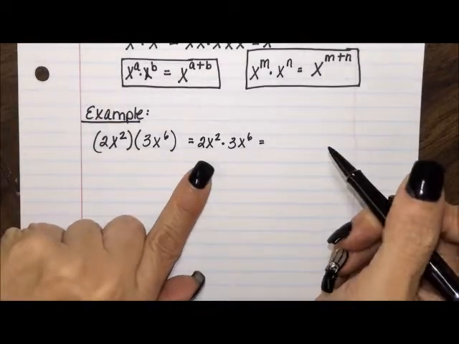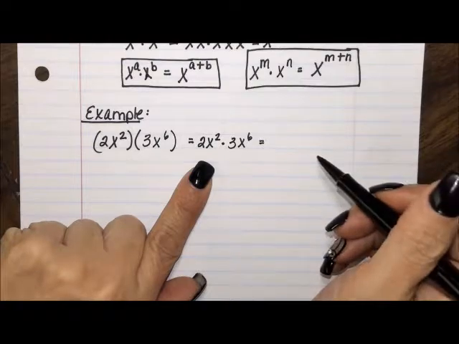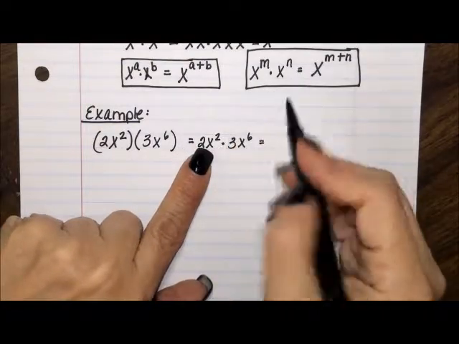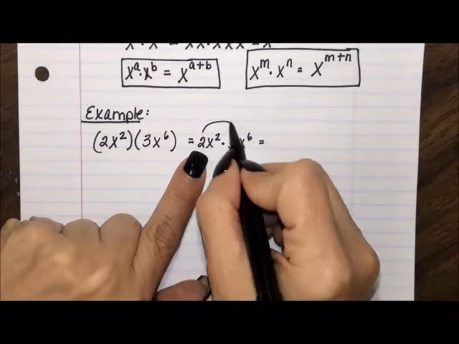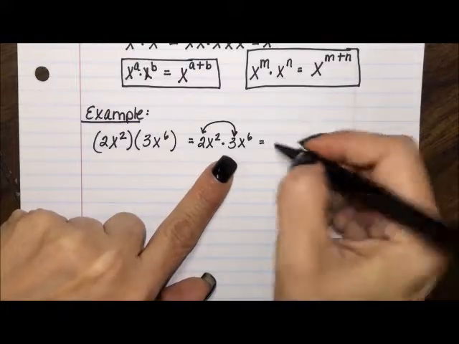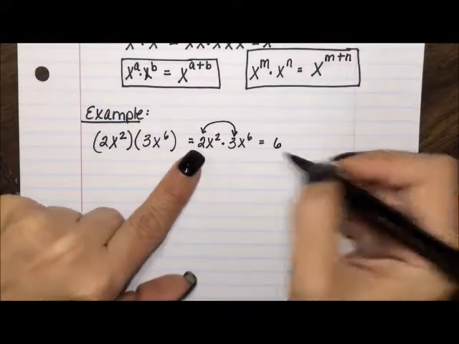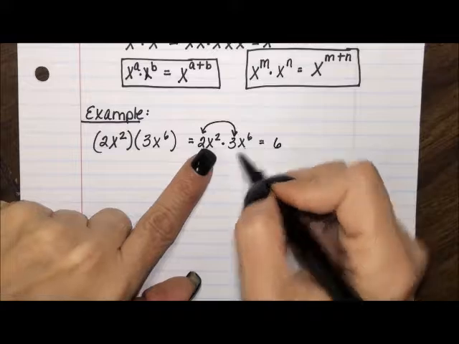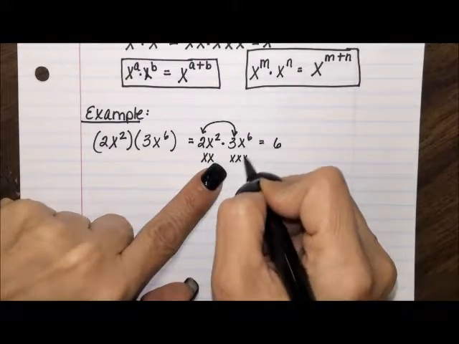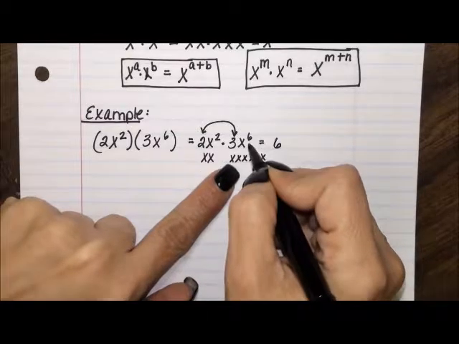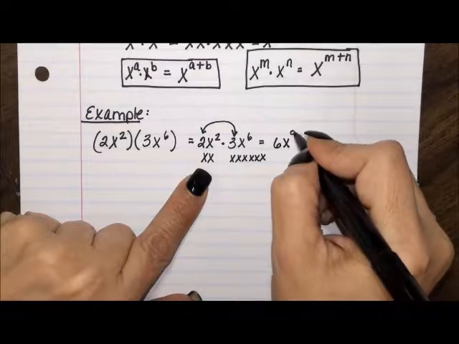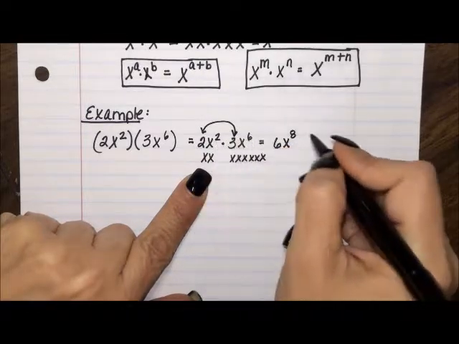Numbers go with numbers, variables go with variables. So that's multiplying. So we really want 2 times 3. Multiply those together. What's 2 times 3? Well, that's 6. Now let's look at this. I've got 2 x's here, but 1, 2, 3, 4, 5, 6 x's here. How many x's do I have all together? I have 8, or 6 plus 2 is 8.